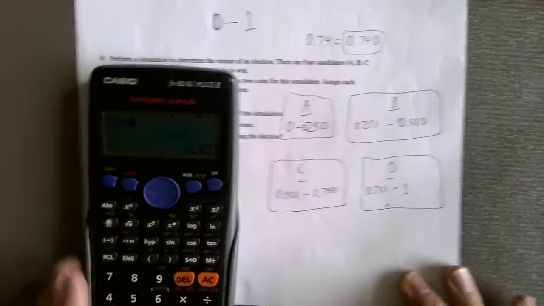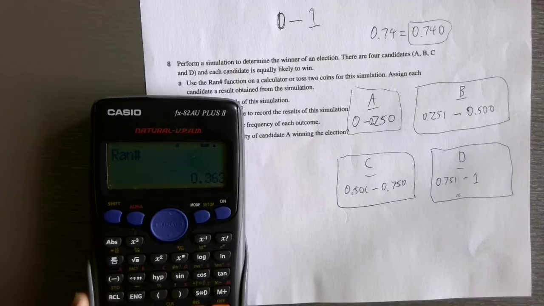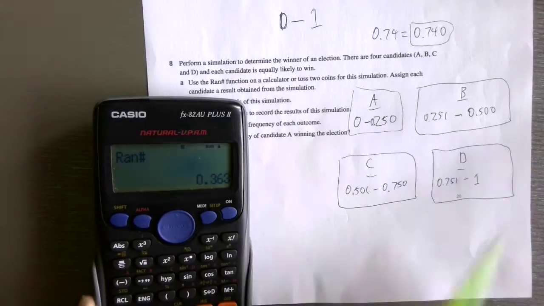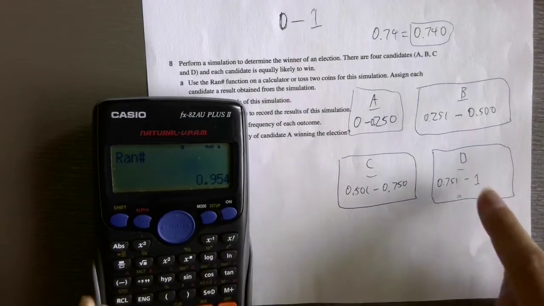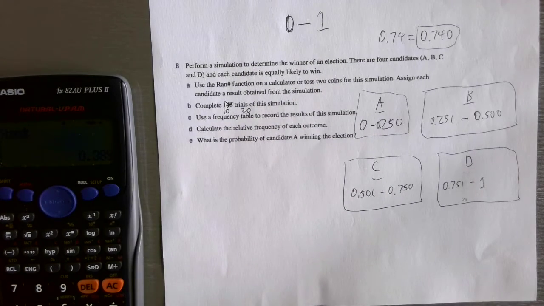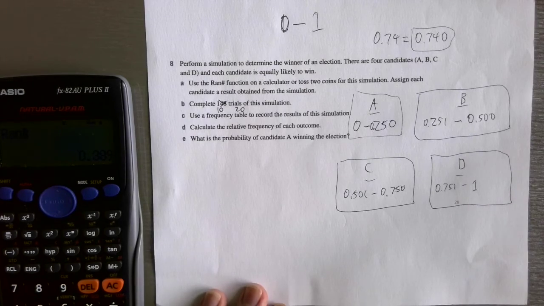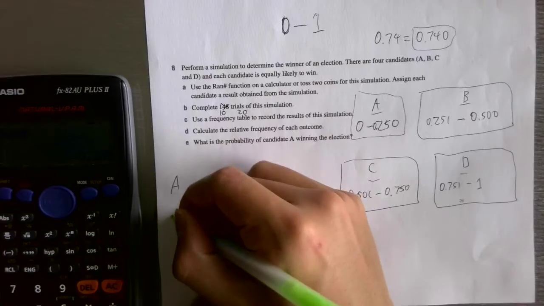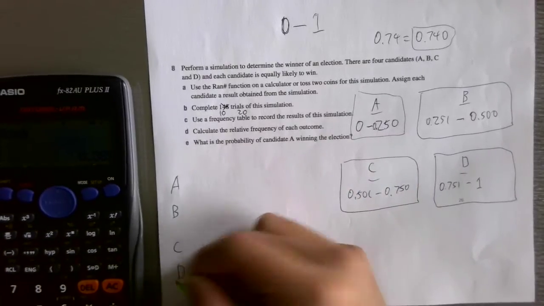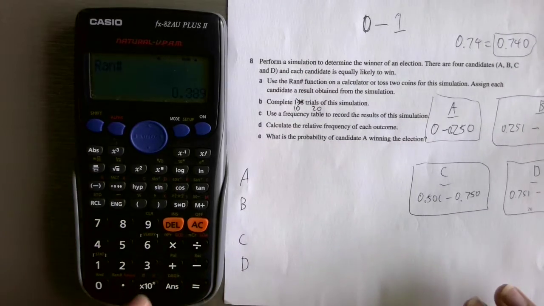And that means now, if I start pushing buttons, 0.179, boom, candidate A. 0.363, candidate B. 0.954, candidate D. And I can use this method to actually come up with a few trials and our relative frequency of our simulation. Okay, so now we've got a strategy. Let's actually run some tests together and start to draw our graph.